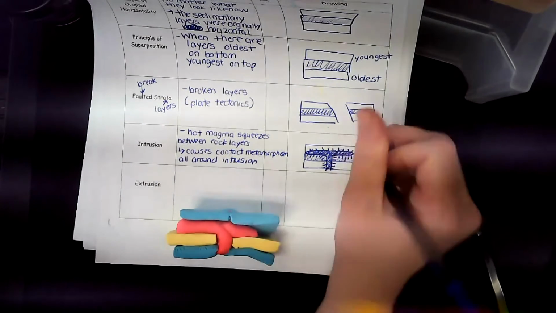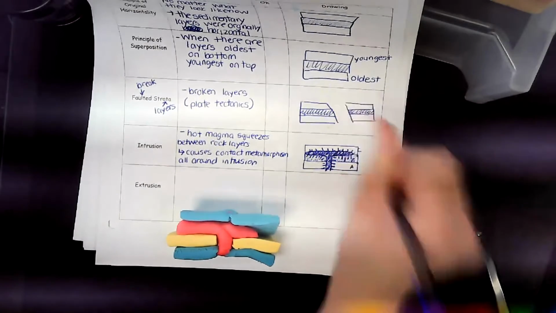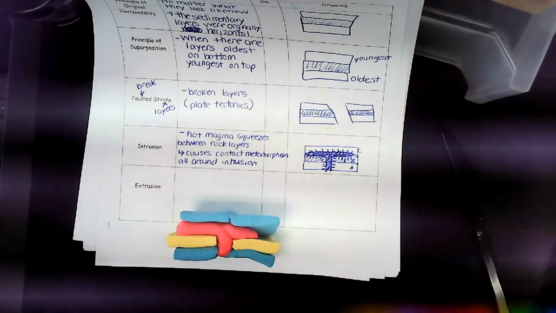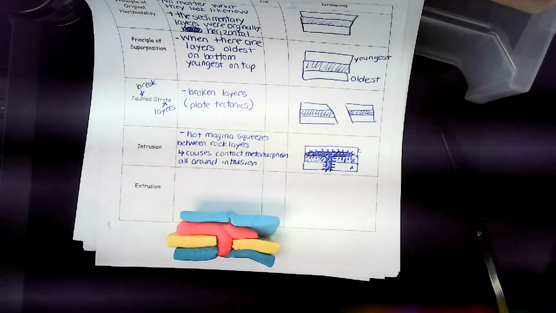I am just going to label my rock layers. I have rock layer A, B, and C, just so that we can talk about them. You don't need to include the A, B, and C if you didn't already. I just want to talk about them up here. This is how the Regents is going to show it with the whiskers.